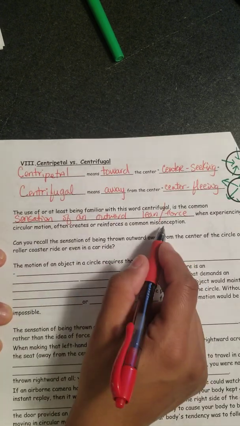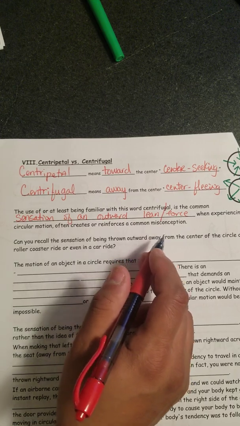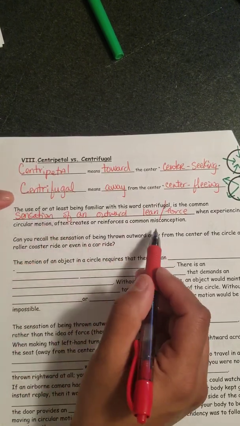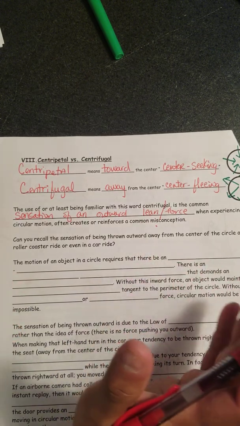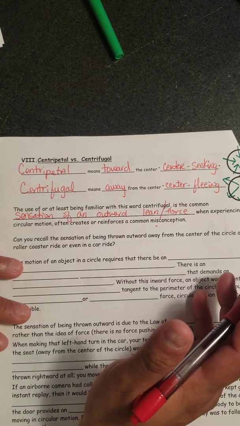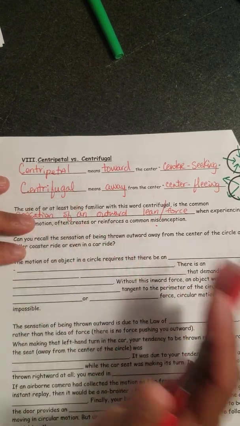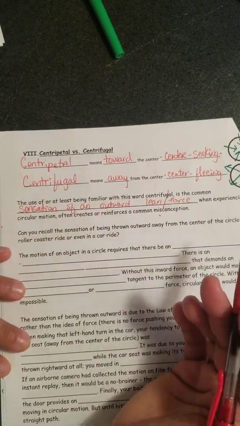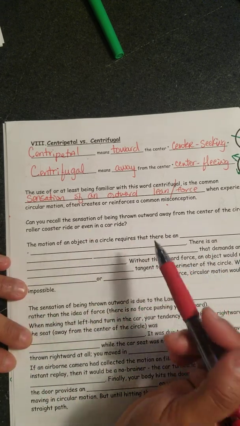It's actually a misconception. We feel like we're getting kicked out, like we're getting thrown outward, and that's a centrifugal force, but actually it's a misconception. It's not even real. Centripetal is real, but centrifugal is not there. It's not trying to shoot you out away from the circle, but the feeling that it is there feels real to us. So let's go ahead and talk about a couple of examples.